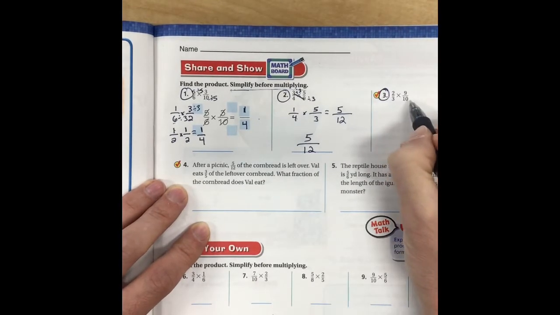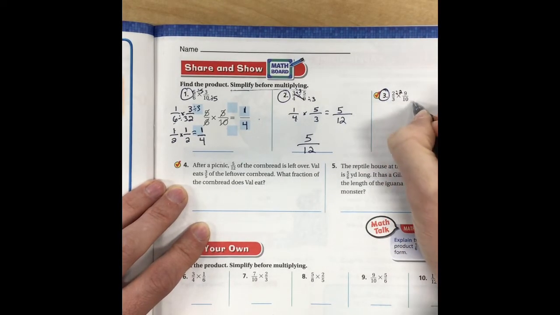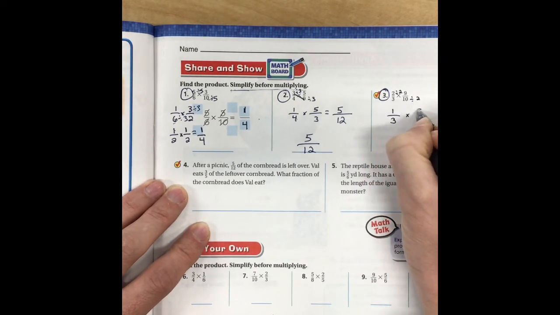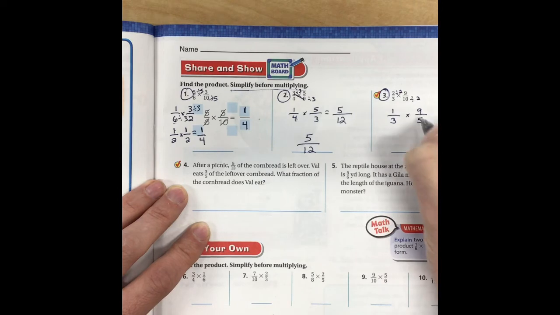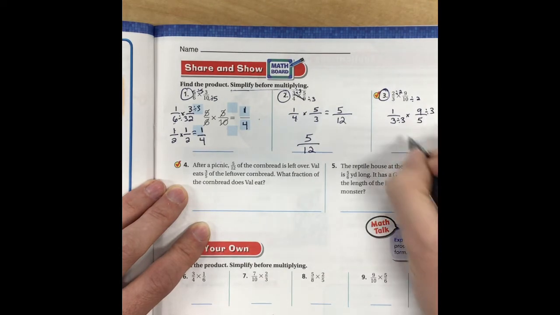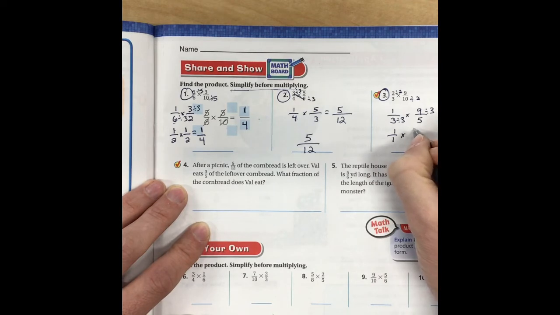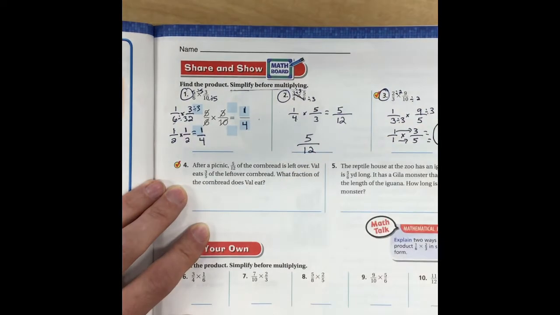Last one, you have 2 and 10. 2 goes in evenly to 2 and 10. So I get 1/3 times 9/5. And then I look at my other two numbers. So 9 and 3 have 3 as the greatest common factor that goes into both of them. So I get 1/1 times 3/5. And 1 times 3 gives me 3. And 1 times 5 gives me 5. So my answer is 3/5.